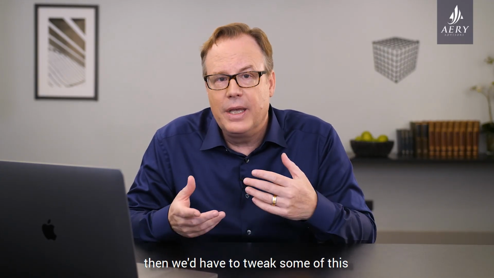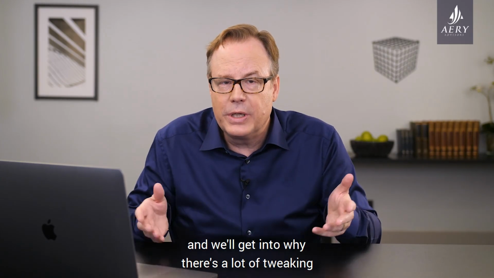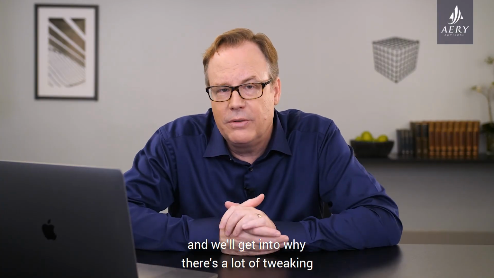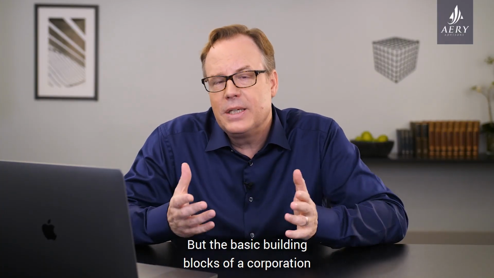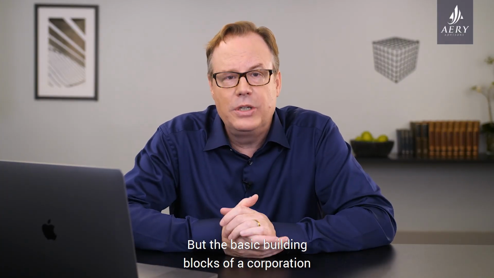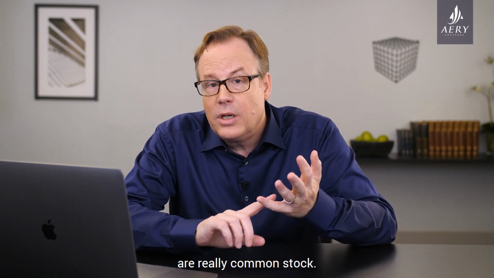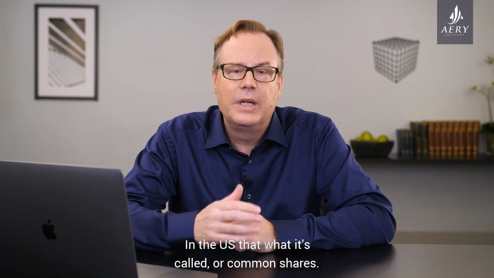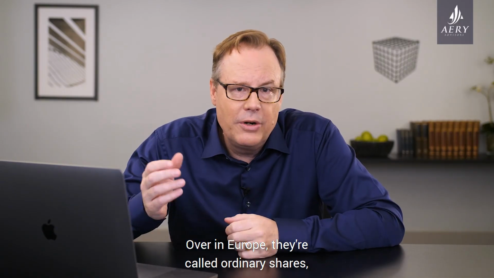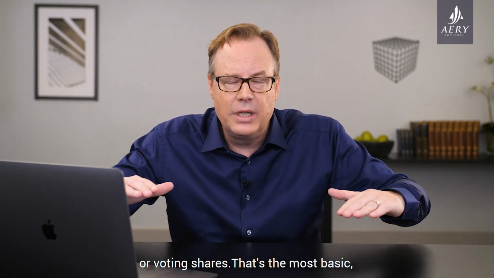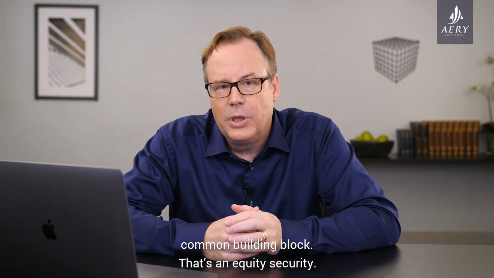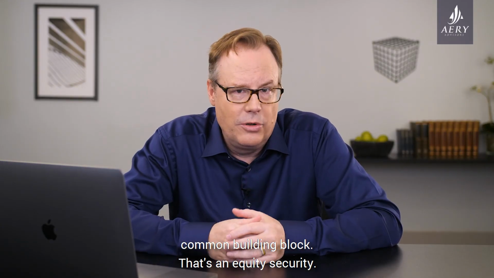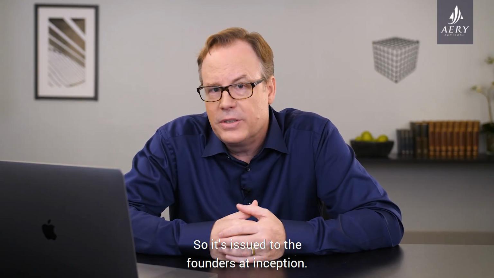If you're not, then we'd have to tweak some of this, and we'll get into why there's a lot of tweaking in venture finance. But the basic building blocks of a corporation are really common stock. In the US, that's what it's called, or common shares. Over in Europe, they're called ordinary shares or voting shares. That's the most basic common building block. That's an equity security. So it's issued to the founders at inception.